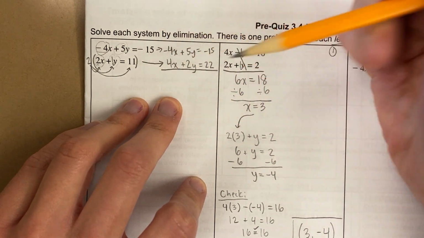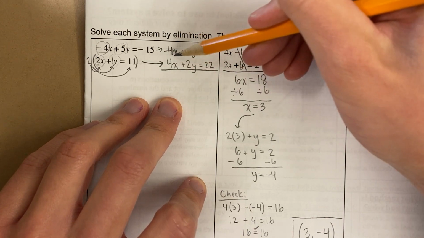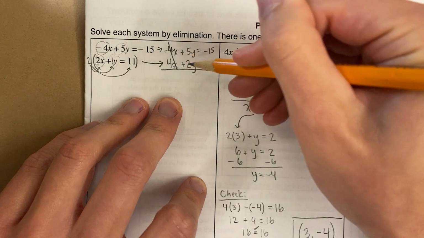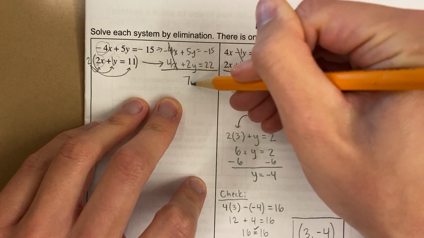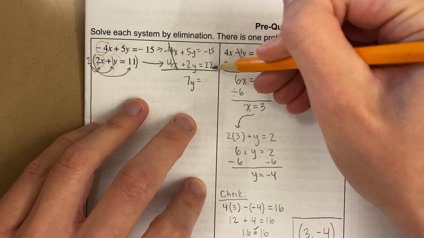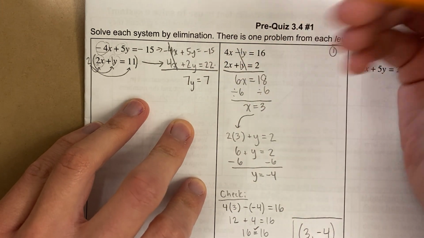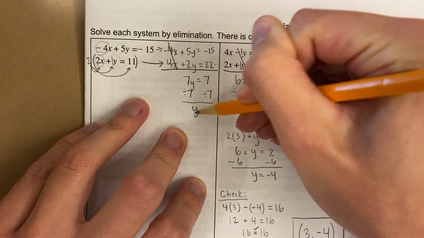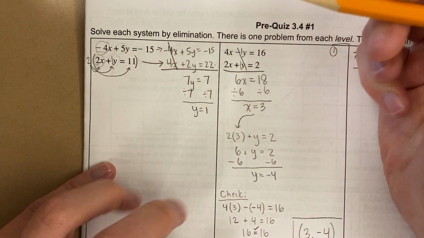Because now I'm ready to add. Why am I ready to add? Because I have opposites. -4 and +4, this is basically 4 minus 4. That's 0. 5 plus 2, that's 7y, equals -15 plus 22 is the same as 22 minus 15. That's 7. If I want y by itself, it's being multiplied by 7. I'm going to divide by 7. I get y = 1.